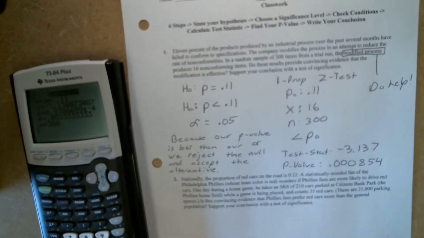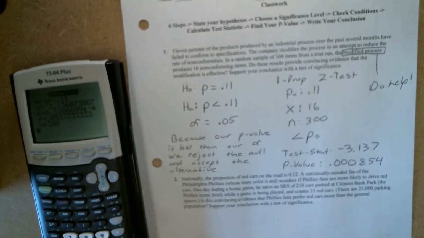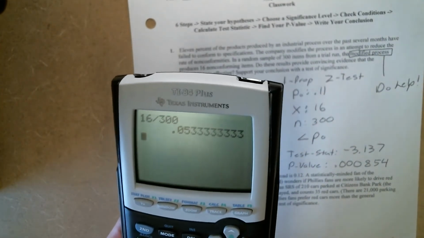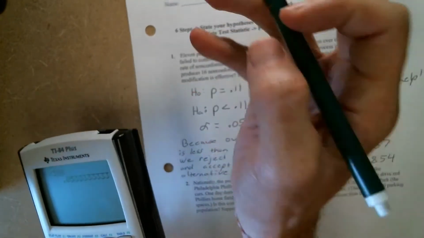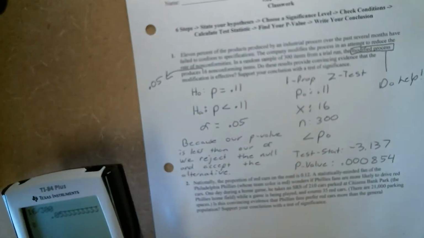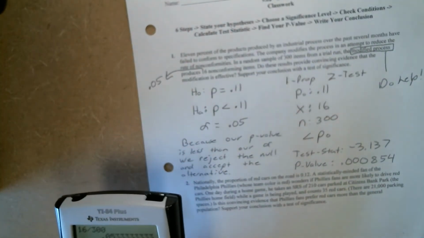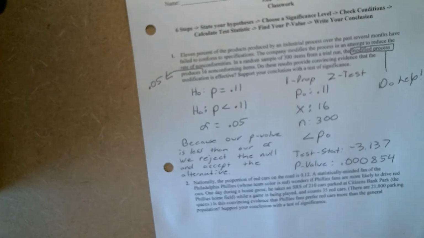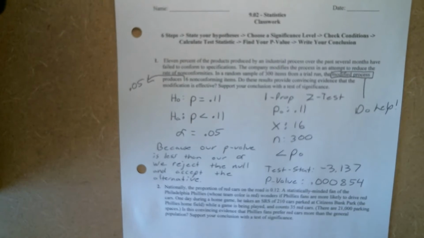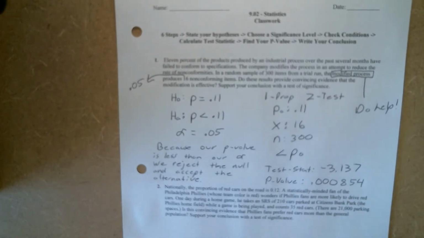What we found in our sample was outside of what we would expect from random variation. It was a large enough decrease because, again, 16 out of 300 was basically 5%. So that was a big enough drop that we are fairly confident that the true rate of failure is now going to be less than 11%. All right, so let's take a look at another one.